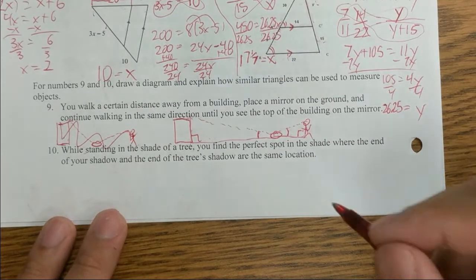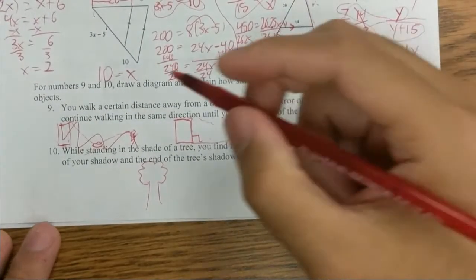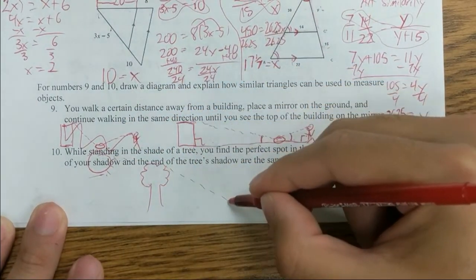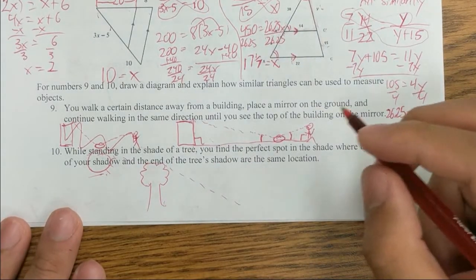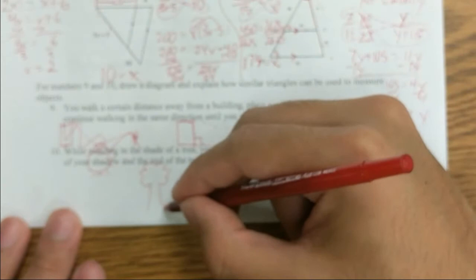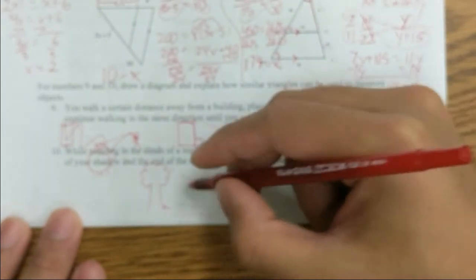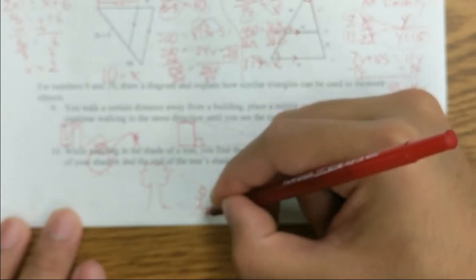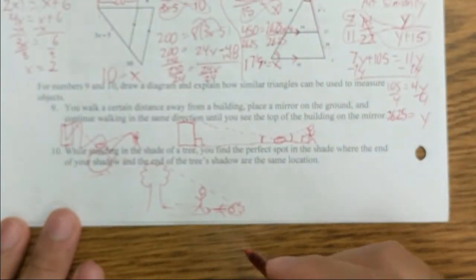Now, you are standing in the shade of a tree. Here's the tree, here's the sun, and the shade is like this. You're standing in the perfect spot where your shadow and the tree's shadow are in the same place. Here's the tree's shadow, and here's your shadow. They end in the exact same place.